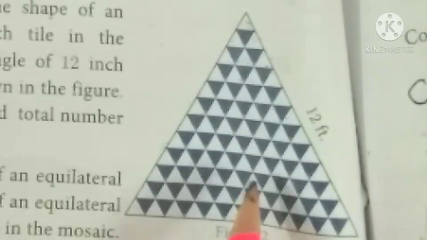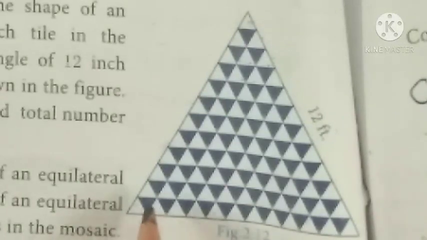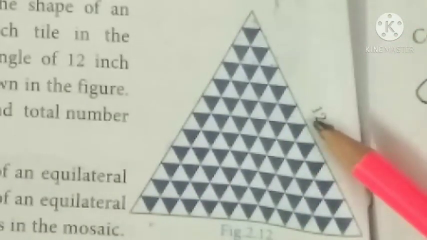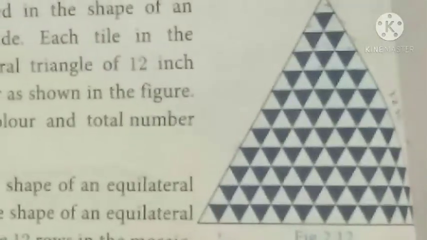That is, number of rows is equal to side of a mosaic divided by side of each tile. That is 12 feet divided by 1 feet is equal to 12 rows. Let us do the solution.